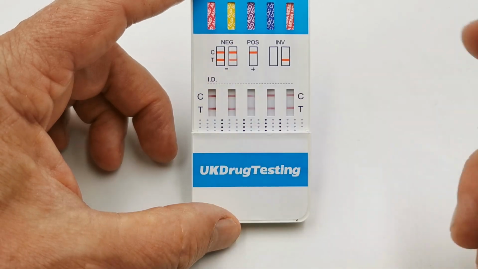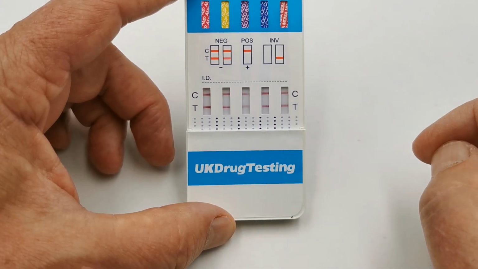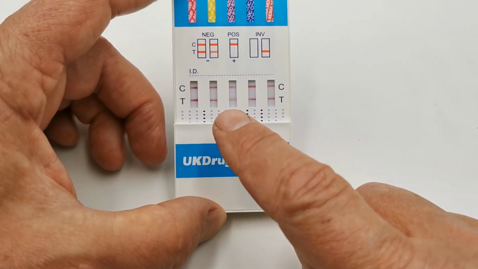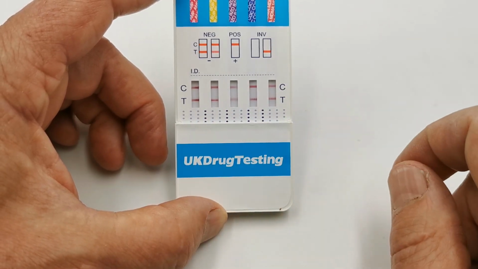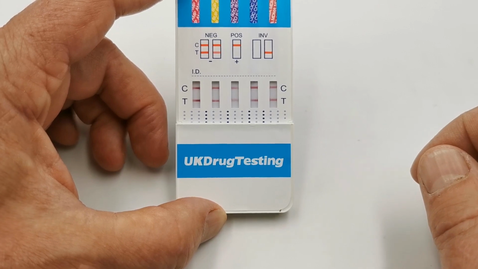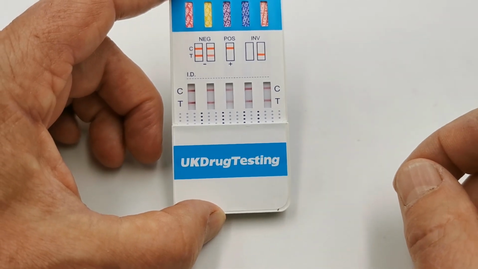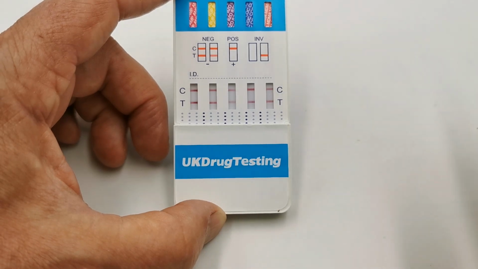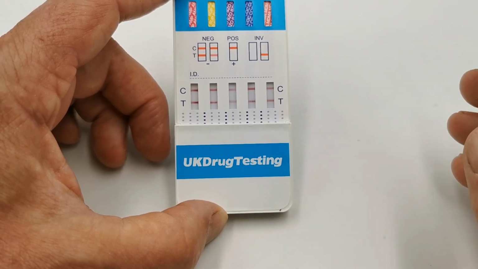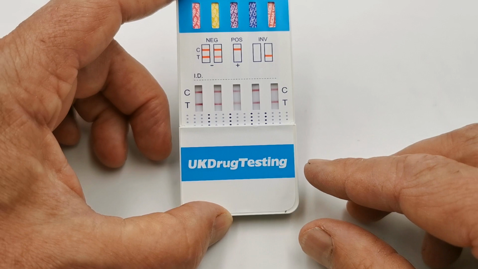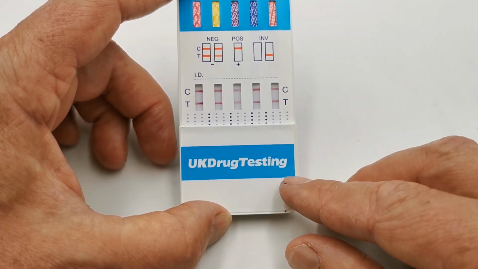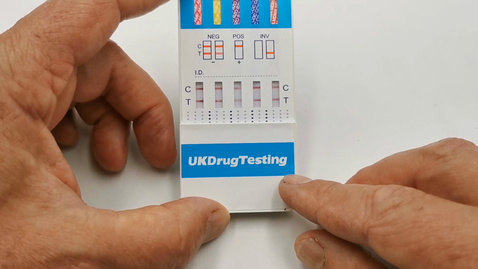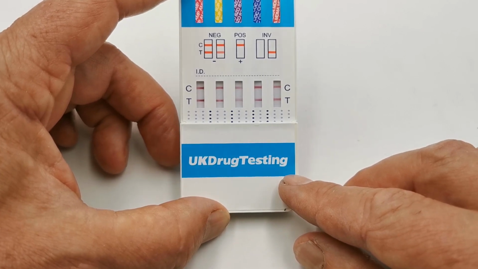The example here given on the panel does show that there will be some variance in the test line colour density, and you can see it here between the benzodiazepines and the buprenorphine test. A dark test line on bup, a faint test line and a fainter control line also on the benzodiazepines. These will vary. Do not try and infer any significance of the colour density of your test line or its thickness. As long as there is a test line showing with a control line at the correct read time, the test must be interpreted as fully negative.